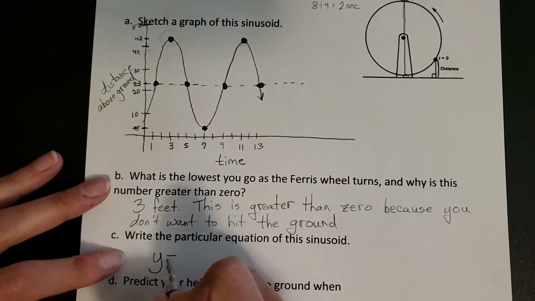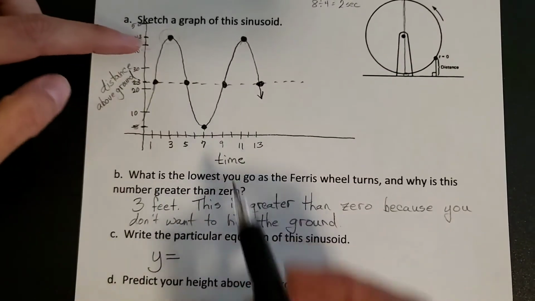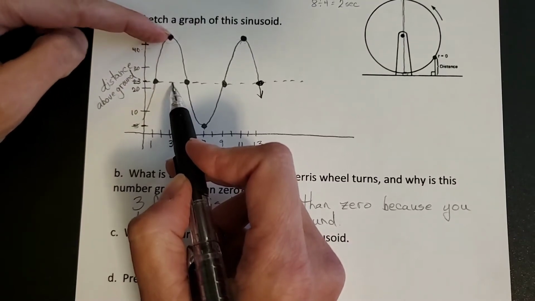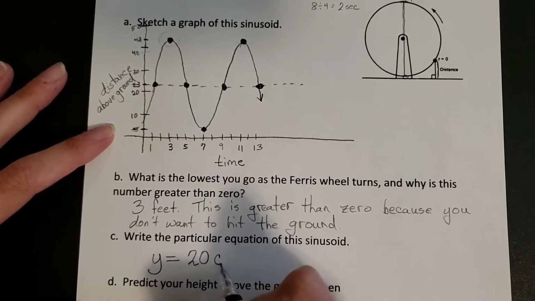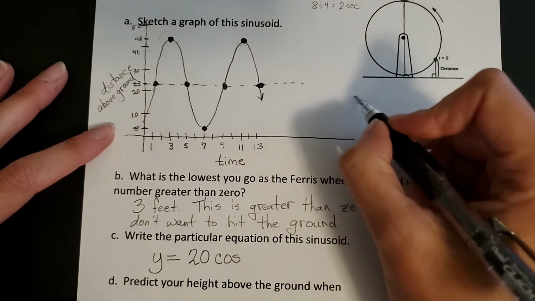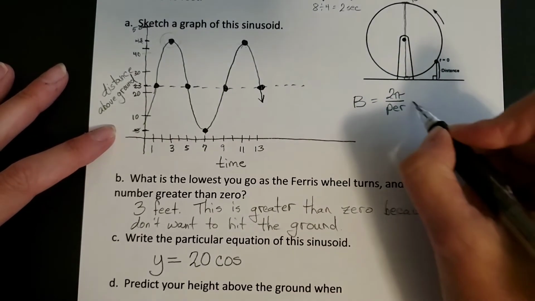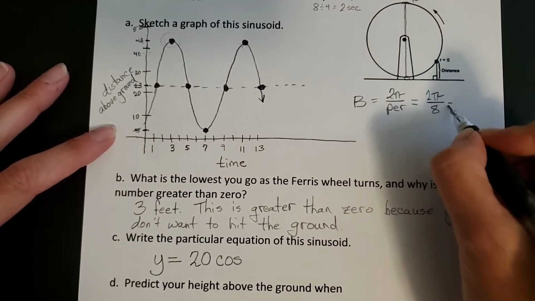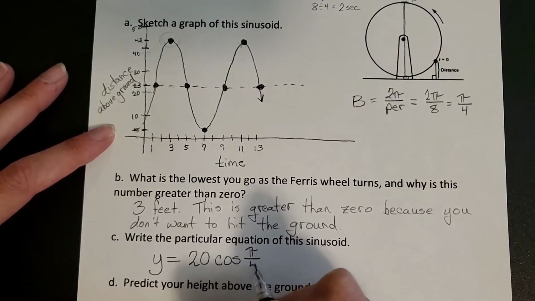So y equals, let's see. What is that stretch between the midline and the maximum? Well, that was 20 because it was half the diameter of the wheel. So 20 cosine. Now I need to find that b value. Remember how b is equal to 2 pi divided by the period length? What did we decide the period length was? That was 8. So 2 pi divided by 8 is pi over 4. So cosine of pi over 4.